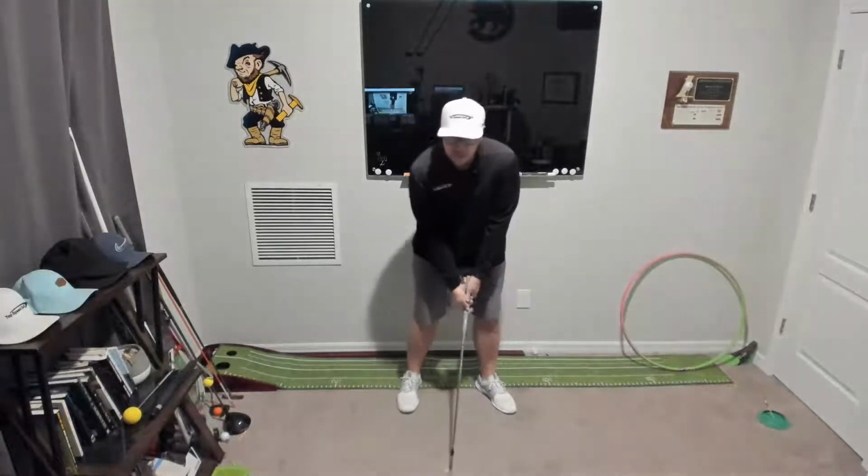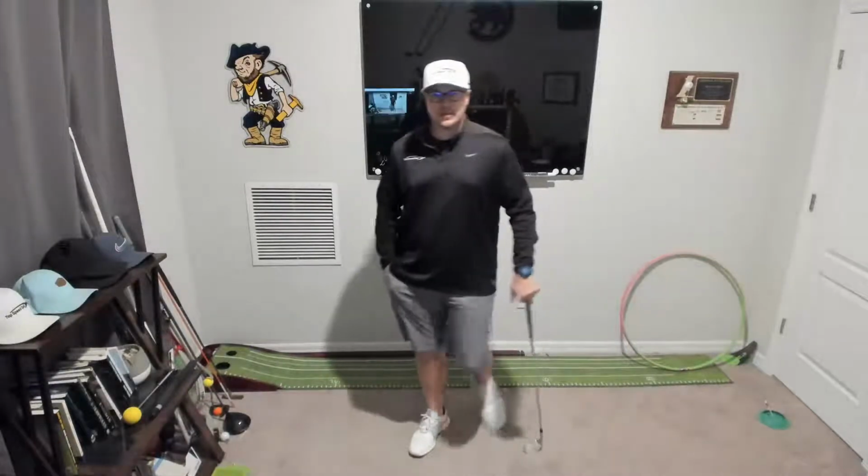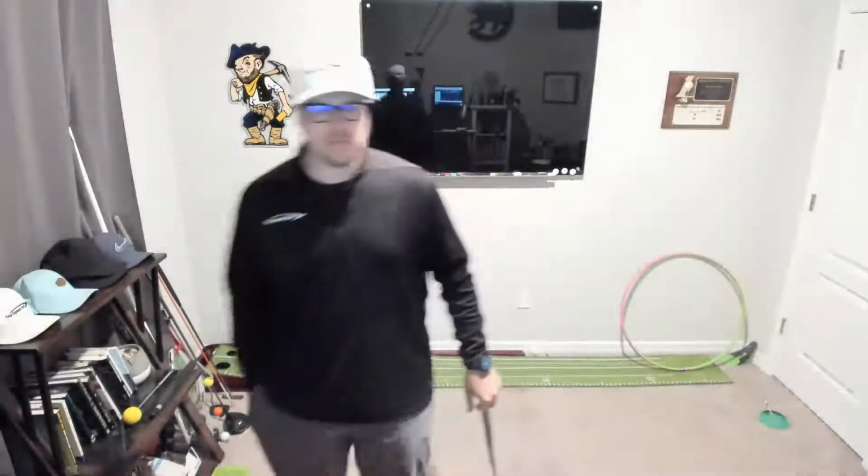But some players like to push the hands forward and bring it back. Clay does that a little bit. It's really personal preference. It's not something you have to do in your swing. It's just something, if it helps you hit better golf shots, then go ahead.